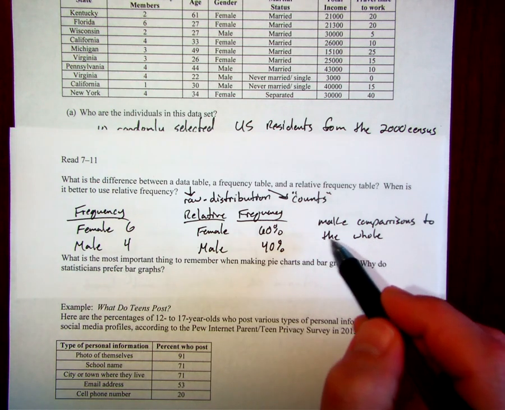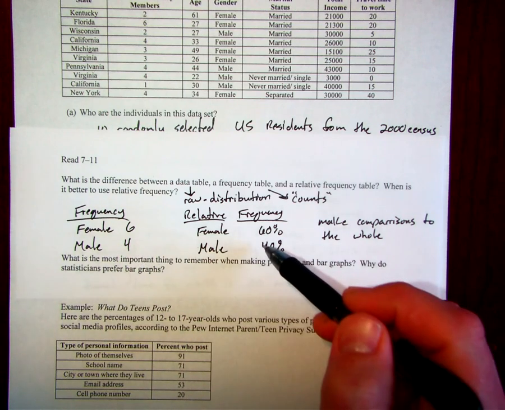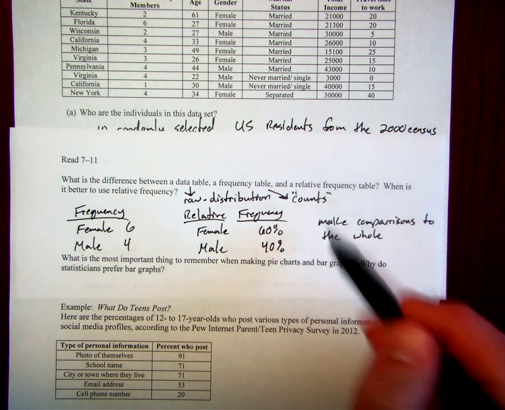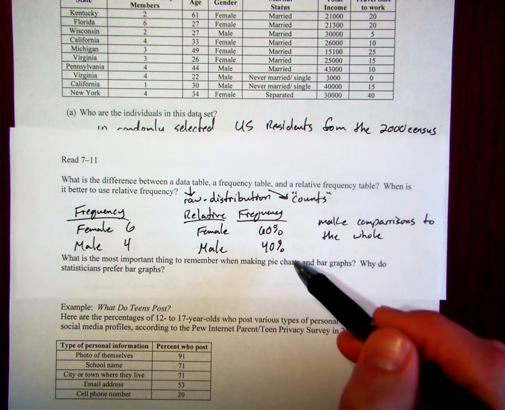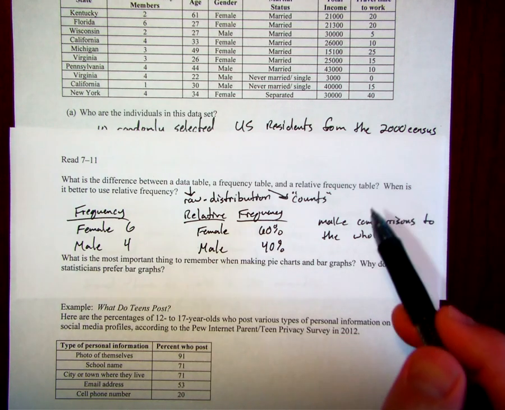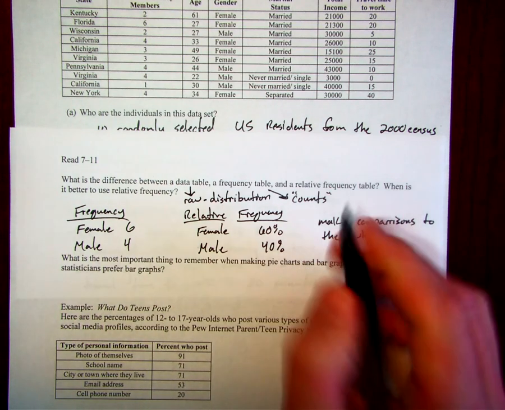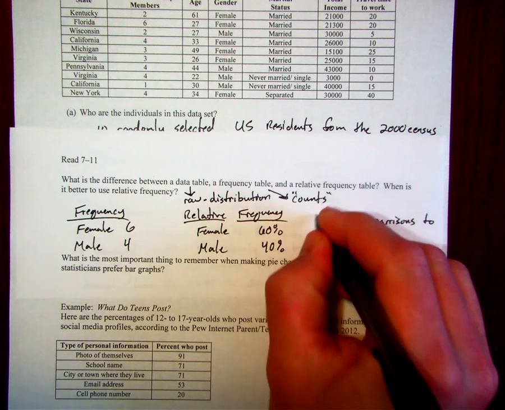Anytime you can take the frequency table and put it into a relative frequency table, that's probably what you're going to use most of the time to answer the questions that they ask you, just because it makes comparisons to the whole. It makes just better sense in general. Okay?